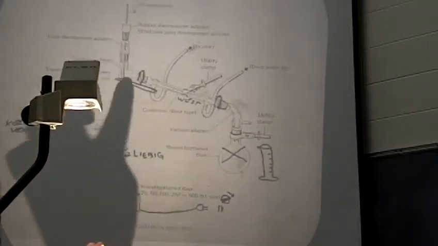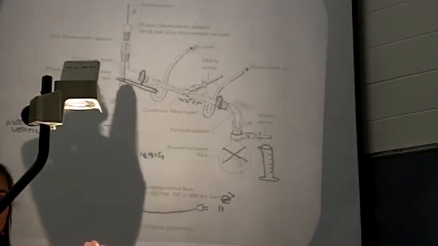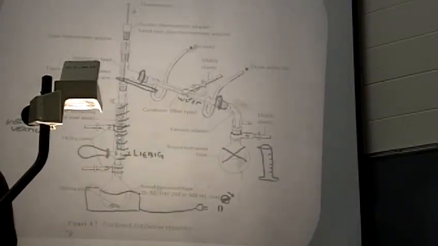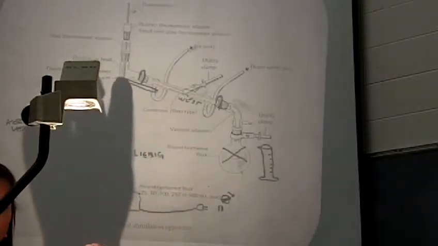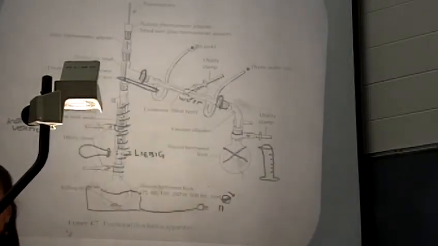Then you're going to put your three-way adapter and your thermometer. It is very important, your thermometer placement, okay? You will be determining what your unknown is based on its boiling point, and you need to be able to get a very good, very accurate boiling point range. So make sure the tip of that thermometer is just under the arm here of your three-way adapter, okay?